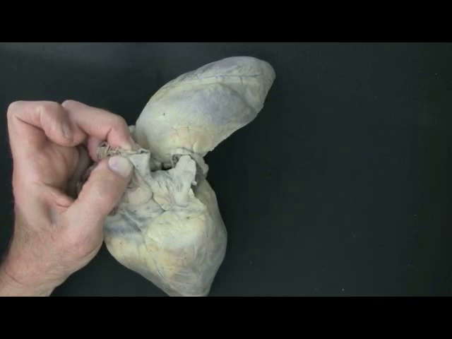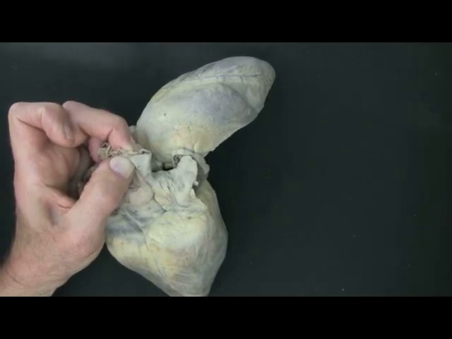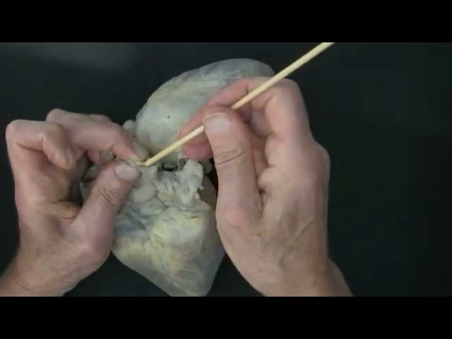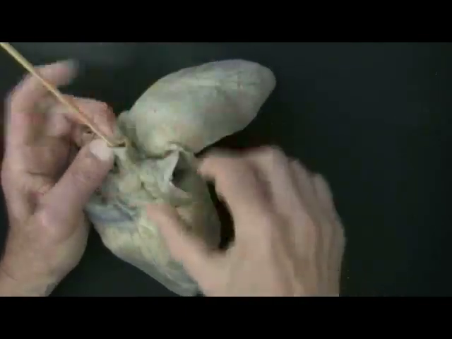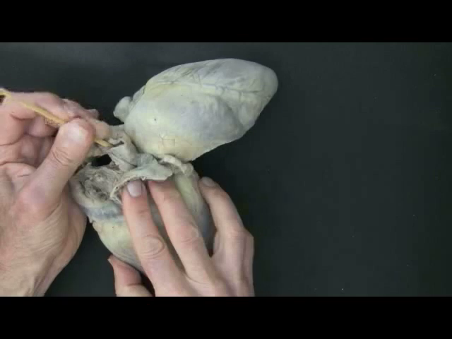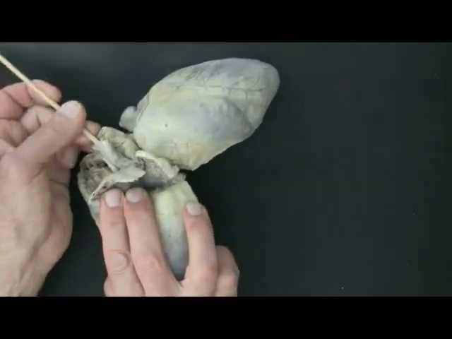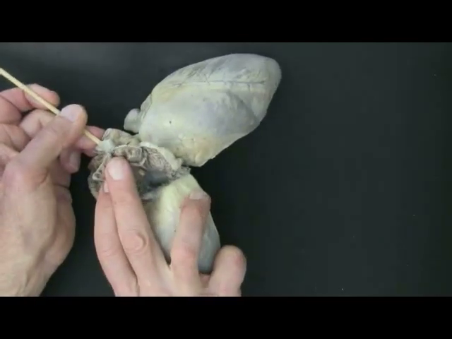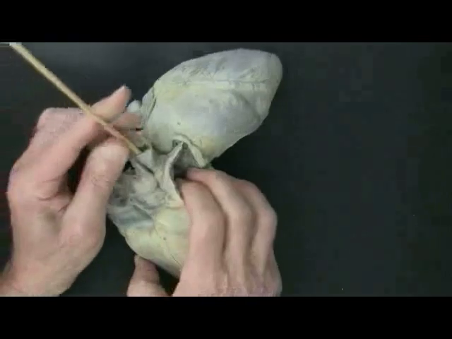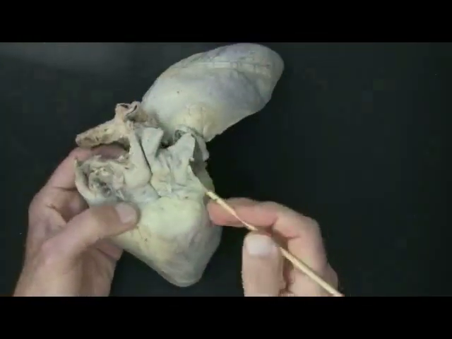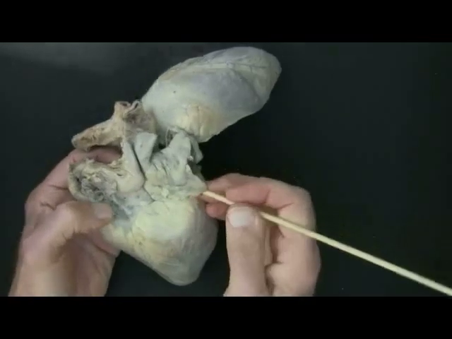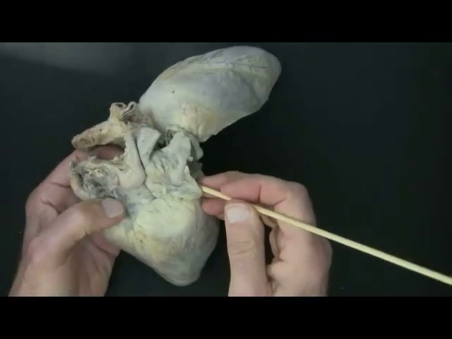Let's confirm that this vessel does indeed go to the right atrium. We'll pass a stick from above and verify its entrance here into the right atrium. The other vessel that is known to deliver blood to the right atrium is the inferior vena cava.